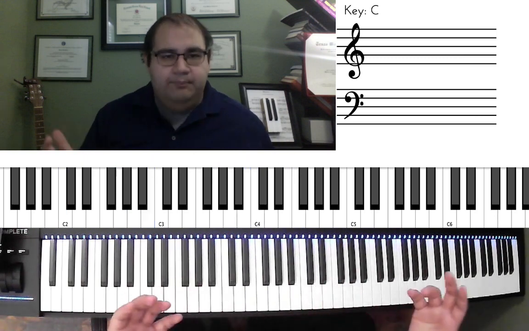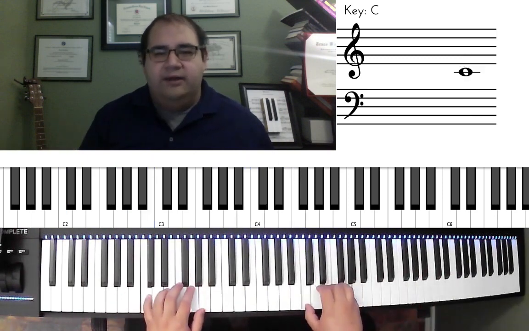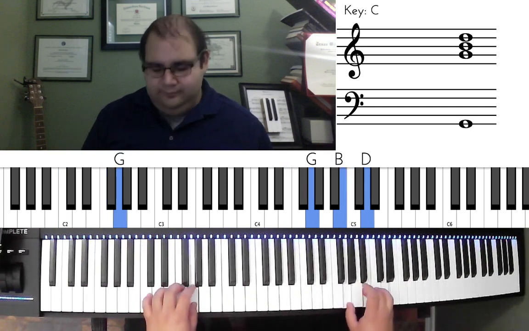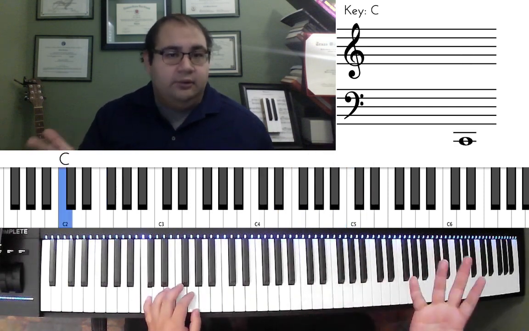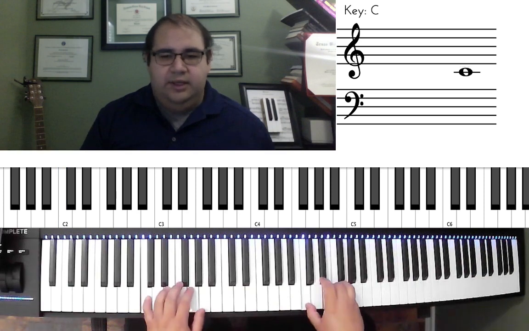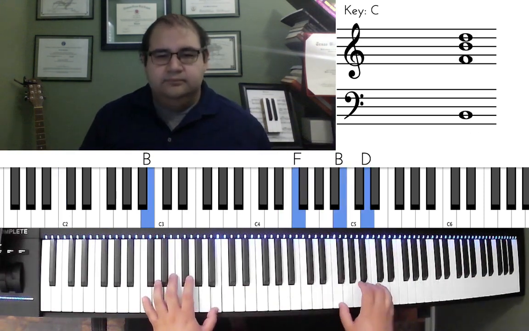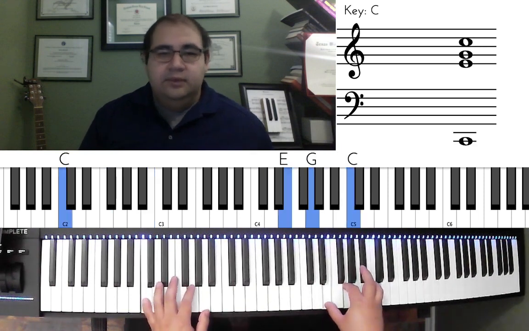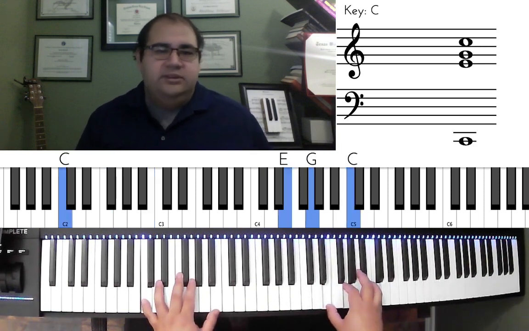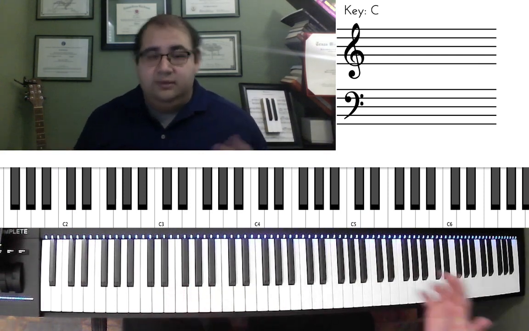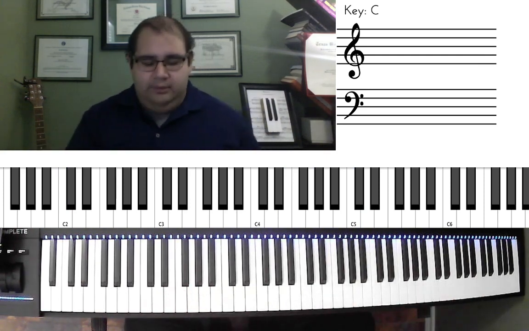So if I get a progression, let's say 1, 4, 5, and replace that 5 chord with that B diminished triad, we can see that it works. It leads very well to the 1 chord. Now, not the best voice leading, but we can see how it's serving that dominant purpose.